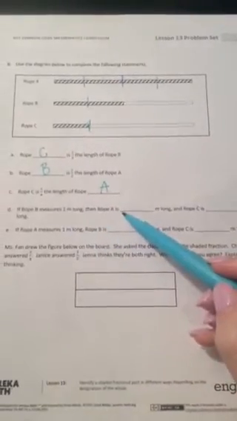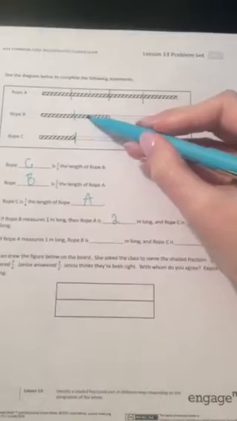Okay, now D, if rope B measures 1 meter long, then rope A is blank meters long, and rope C is blank meters long. So rope B, this is the whole thing, represents 1 meter, but rope A is twice the size, so that would be 2 meters long. And then rope C would be half the length of rope B, so it's 1/2 meter long.